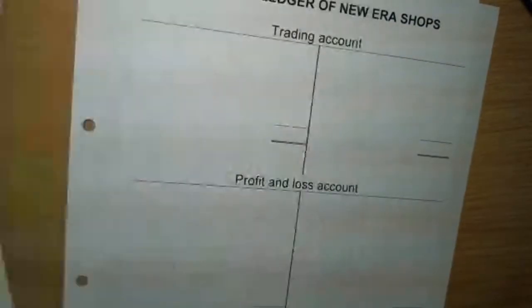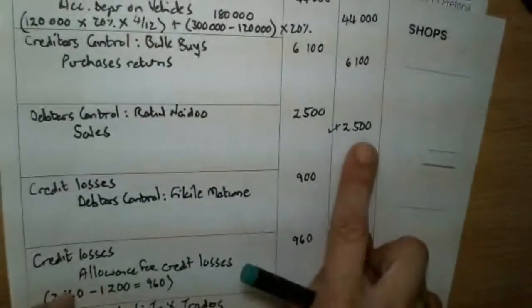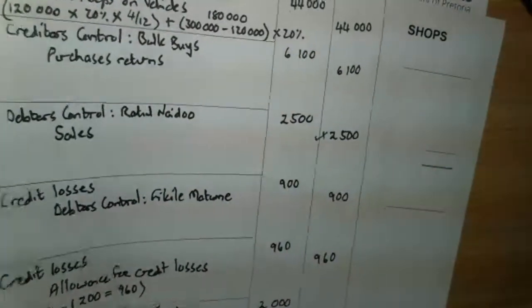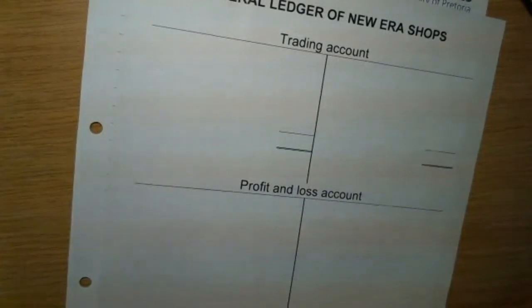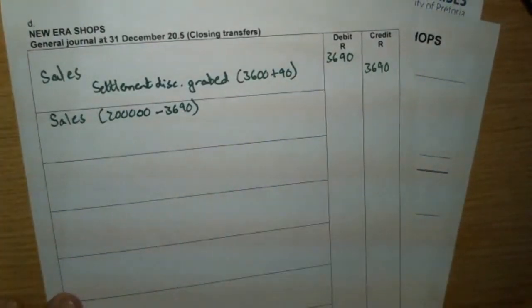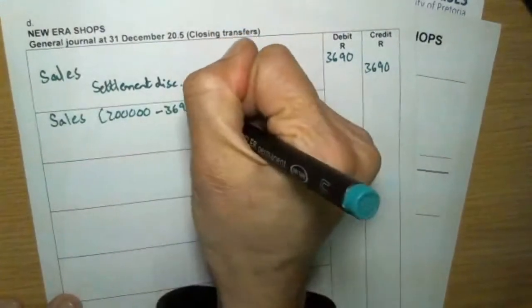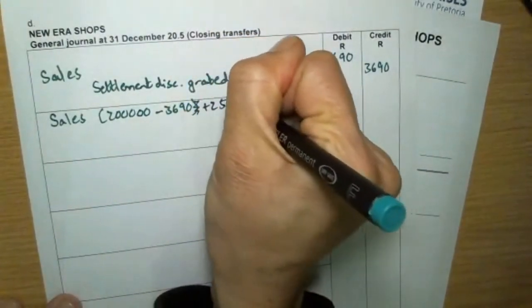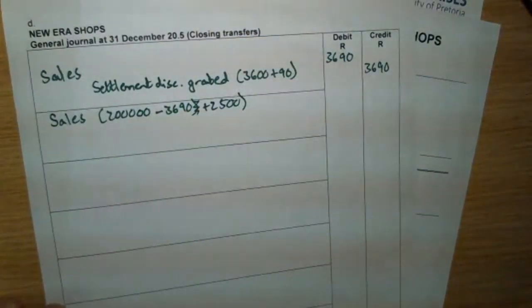That's the sales amount. We increased the sales amount by 2,500 Rand, and we reduced the sales amount by 3,690. So I need to add 2,500 Rand to my sales amount and subtract the 3,690.